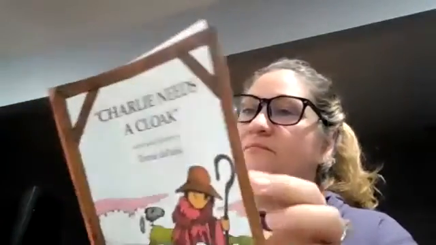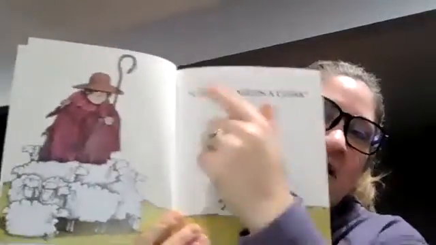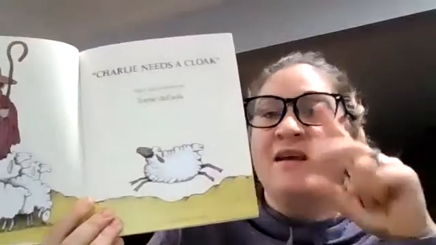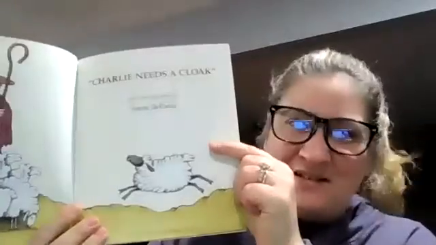Charlie Needs a Cloak by Tommy DePaulo. And here we have our title page. Okay, we know it's our title page because it has the title and it has the author and the illustrator. It needs to have those things. If it just has the title, it's not the title page, right? It needs to have the title, author, and the illustrator.